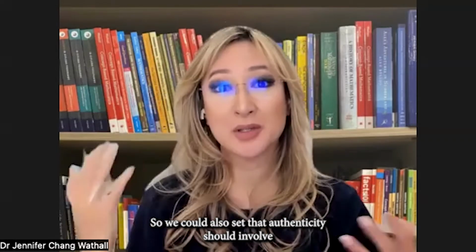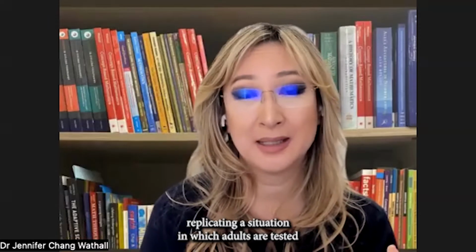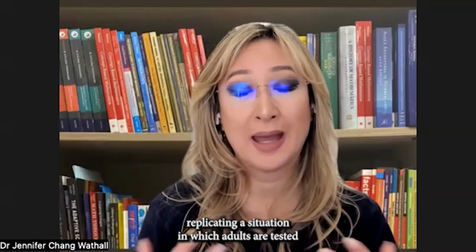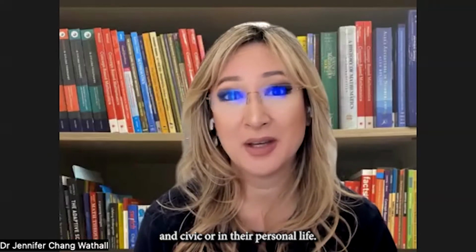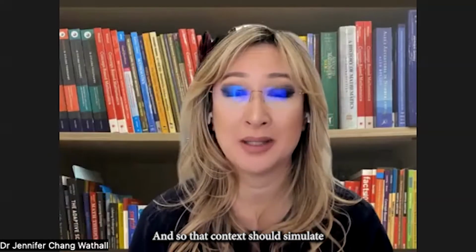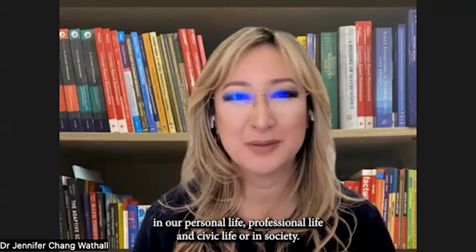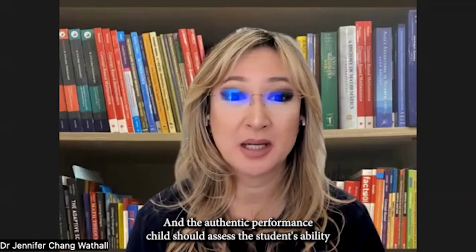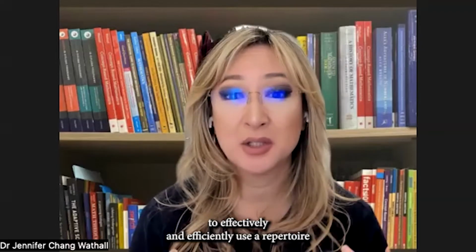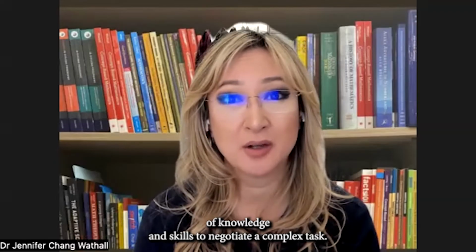So Grant Wiggins also said that authenticity should involve replicating a situation in which adults are tested. And that could be in the workplace, in civic, or in their personal life. And so that context should simulate something that we as humans face in our personal life, professional life, in civic life, or in society. And the authentic performance task should assess the student's ability to effectively and efficiently use a repertoire of knowledge and skills to negotiate a complex task.